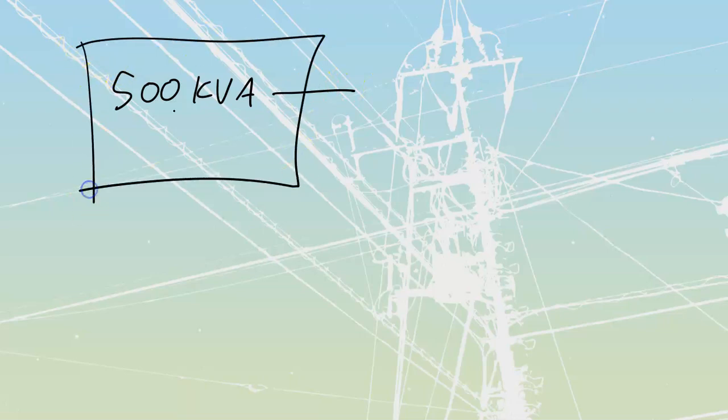So we use our transformer, and on our secondary, it doesn't matter what the primary is, but it's a 120/208. You should be able to recognize that the 208 is your line value of voltage, the 120 is going to be your phase value of voltage, and from this we can figure out our total amount of line current that we would have going out of this.